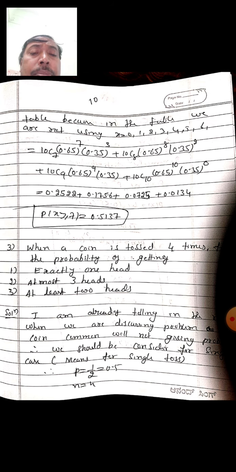Okay, one more problem. Third, when a coin is tossed 4 times, find the probability of getting exactly one head, at most 3 heads and at least 2 heads. I already told you that whenever you discuss problems on coin or die, commonly the probability is not given, meaning you should find the probability. When the probability is not given for the coin, you should take the single case. Single case means when you toss one time, that is the probability here.